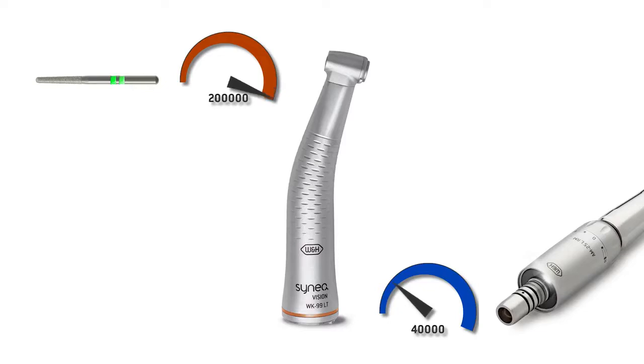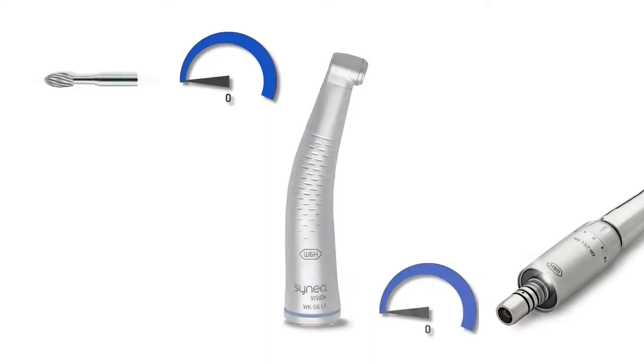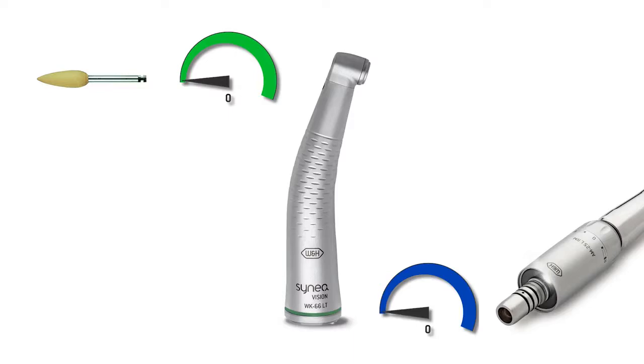Red contra-angle handpieces operate faster than the drive speed. This means that the operating speed of the rotary instrument is higher than the motor speed. Blue straight and contra-angle handpieces transfer the motor speed 1:1. And green contra-angle handpieces operate slower than the motor speed. This means that the operating speed is lower than the drive speed.